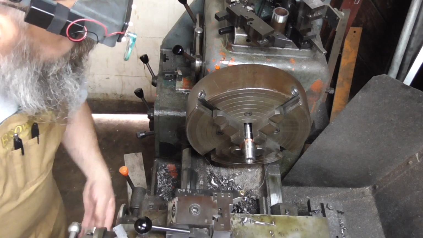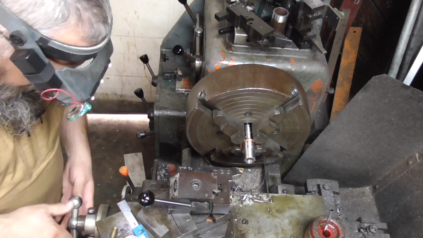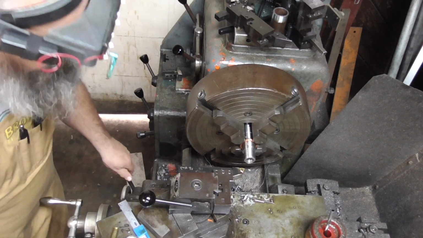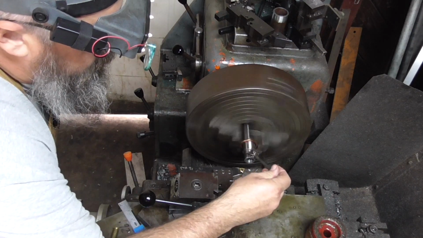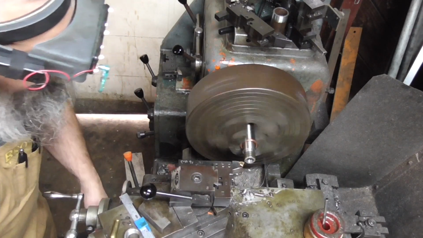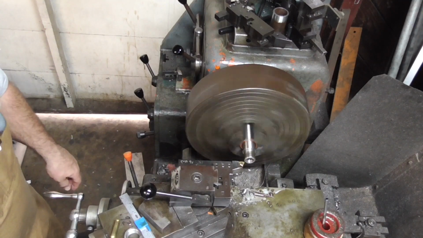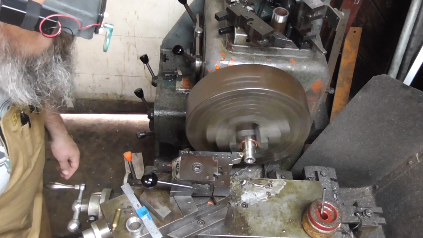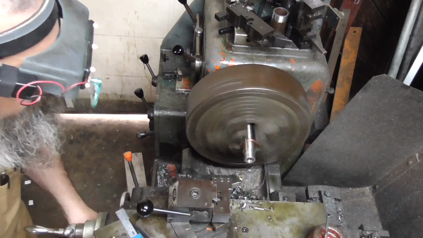So I'm going to go ahead and dial this in to 2. Spray down here on the cross slide. And just let it take that little bit.